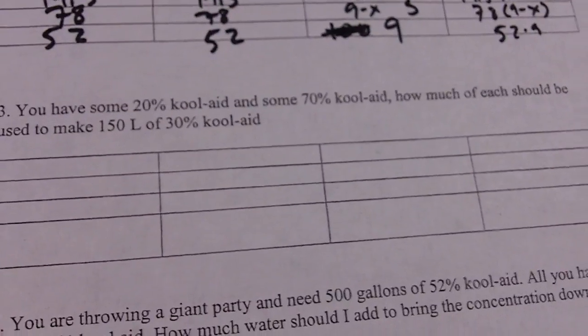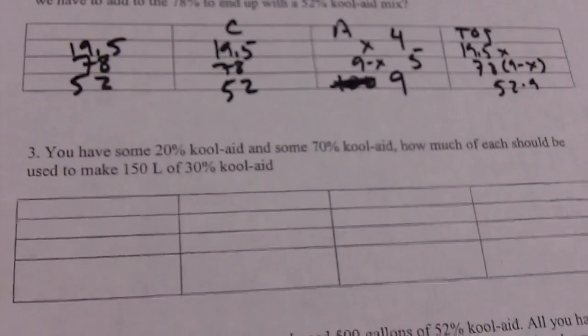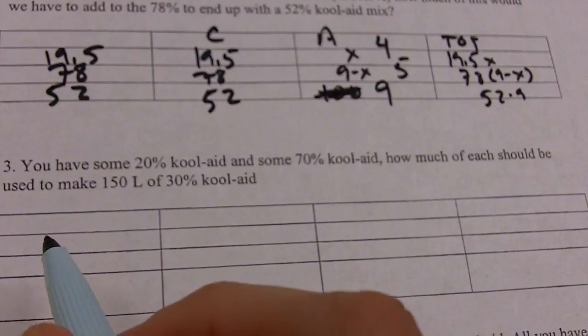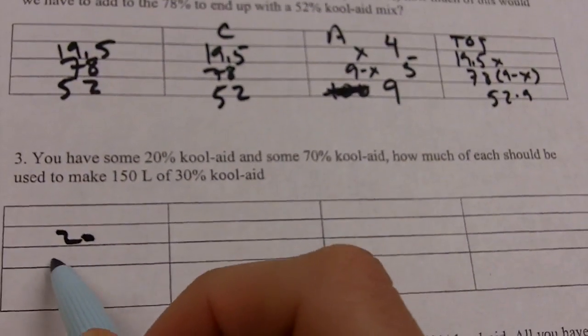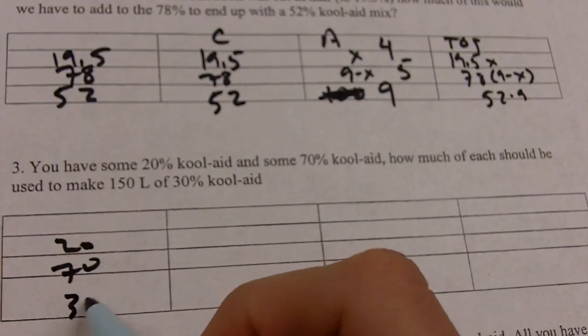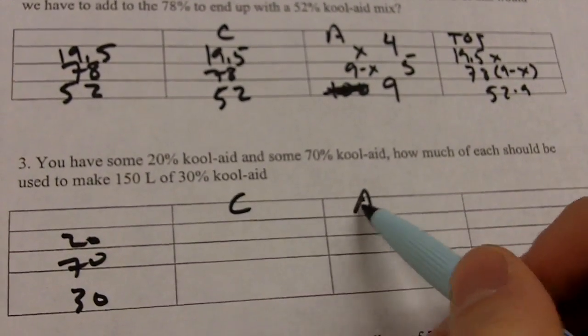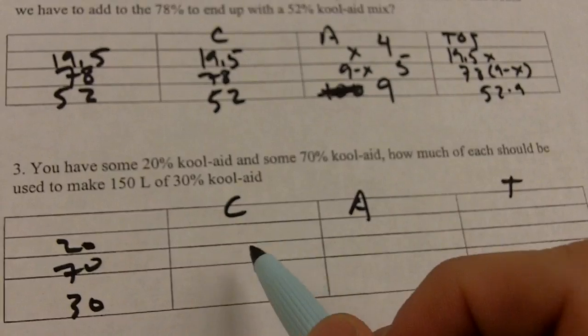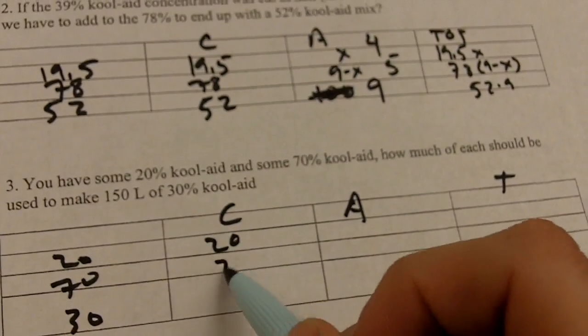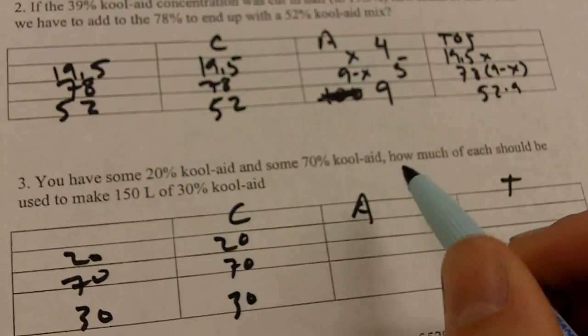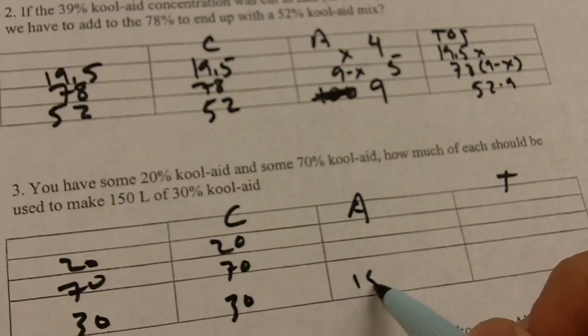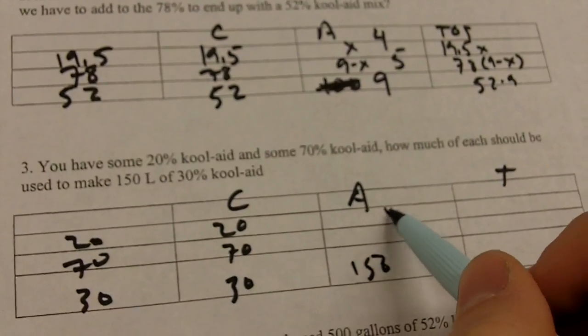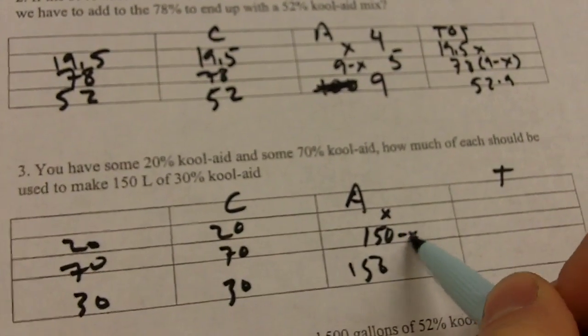You have some 20% Kool-Aid and some 70% Kool-Aid. How much of each should be used to make 150 liters of 30% Kool-Aid? Well, we can do this too. We're going to mix a 20 with a 70 to get a 30. Concentration, amount, total. Concentrations are easy: 20, 70, and 30. Amounts, it told us we want 150 liters of this. So we make this one x, and this is 150 minus x.